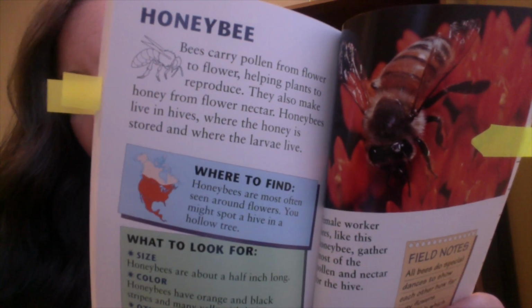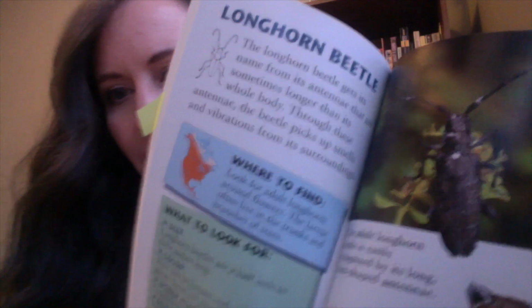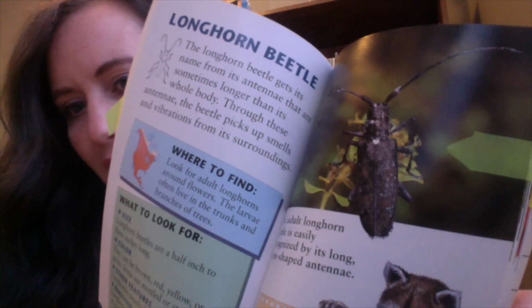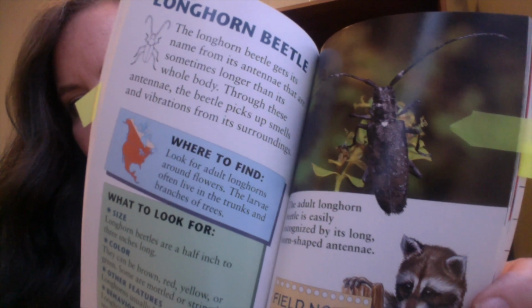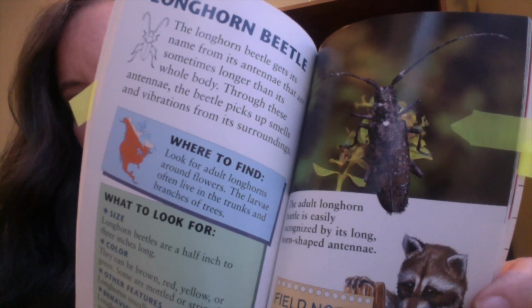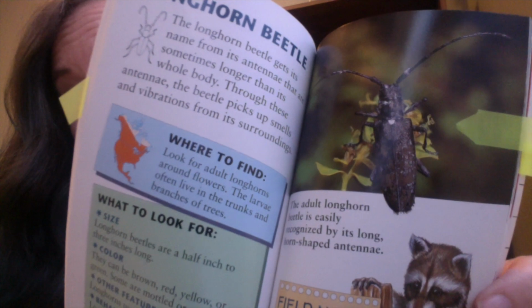Let's find another example. A bee. Do you see the bee? Same on one side as it is on the other. He's symmetrical. All right, one more from this book. We've got a beetle, a Longhorn beetle. See how he's symmetrical? If you were to draw a line right down the center of his back, it's the same on one side as it is on the other. Mirror image of each other.